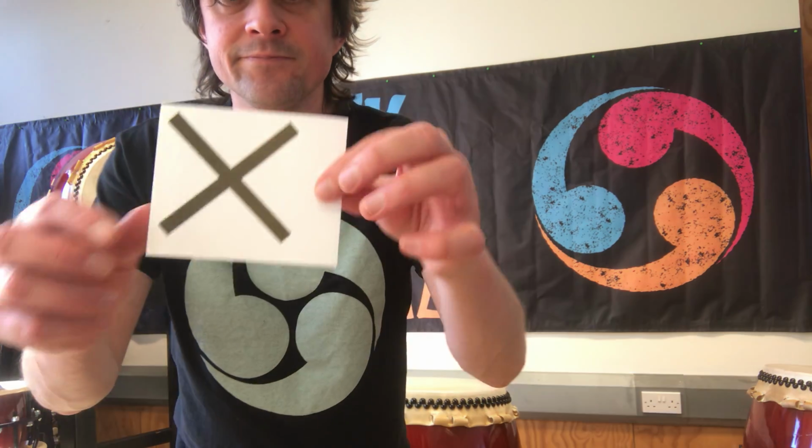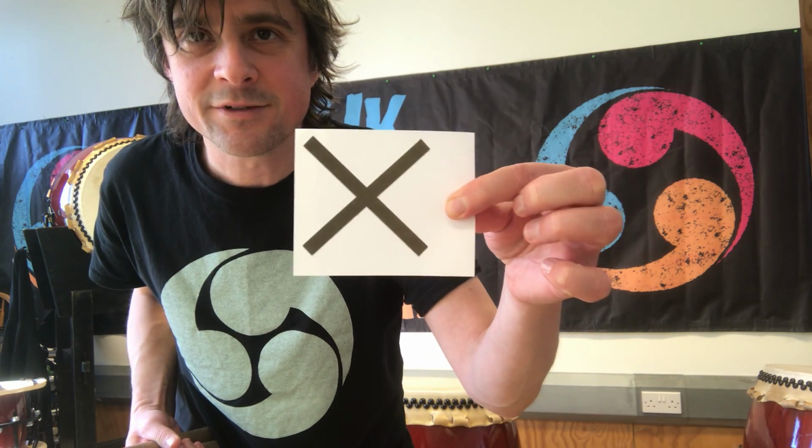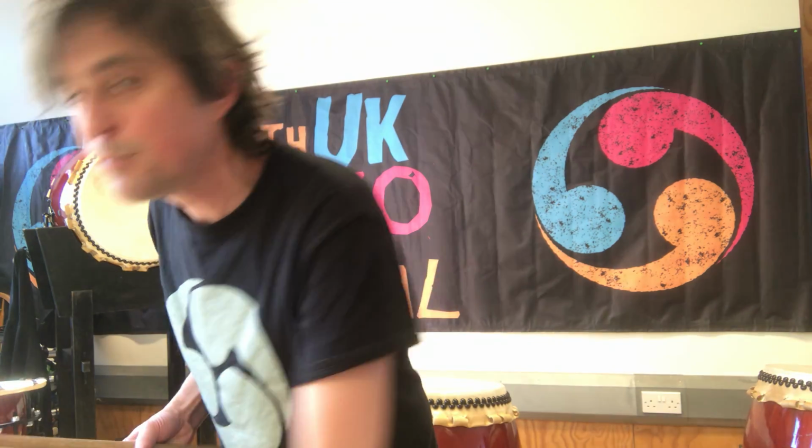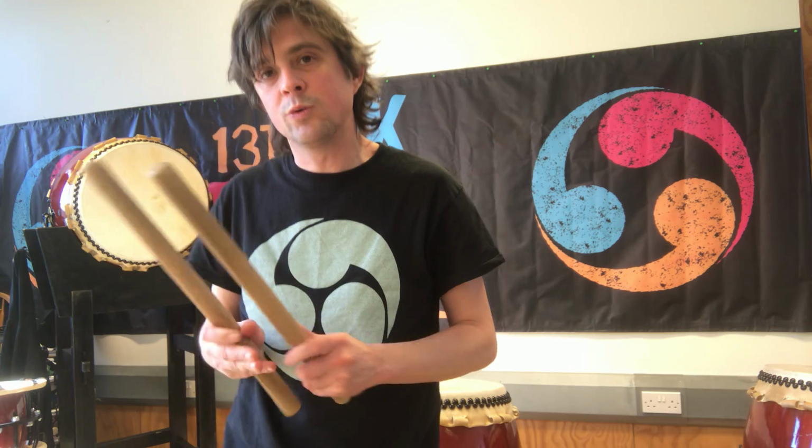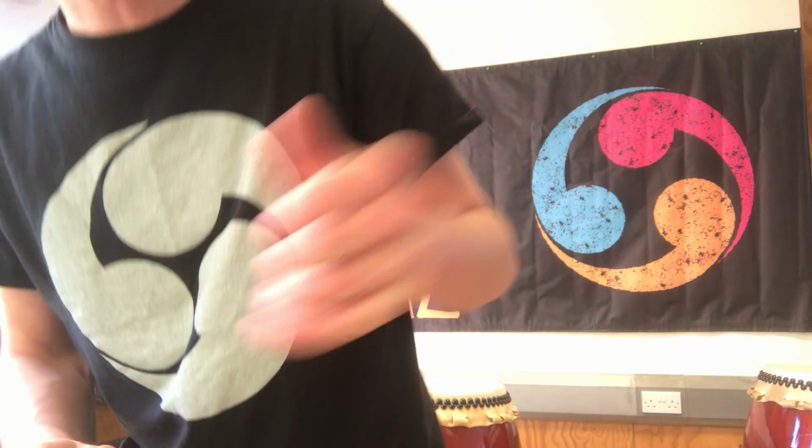Symbol number three is a cross. Bit harder to guess, but what this actually means, or is it harder to guess? Maybe it's easier. What this actually means is simply a click of your bachi, or whatever kind of drumsticks you may be using, wooden spoons maybe. So we have a don, a ka, and a click. How are we going to use these?